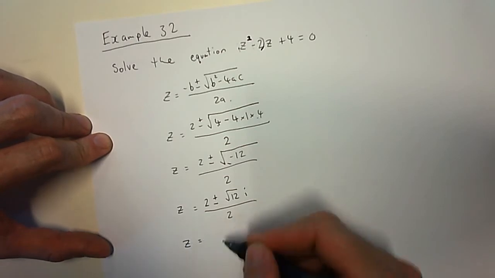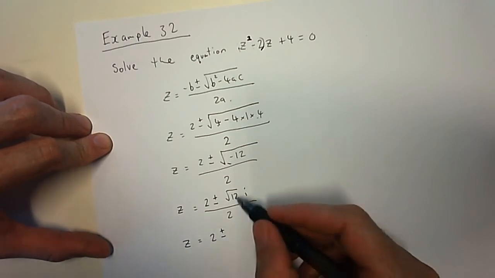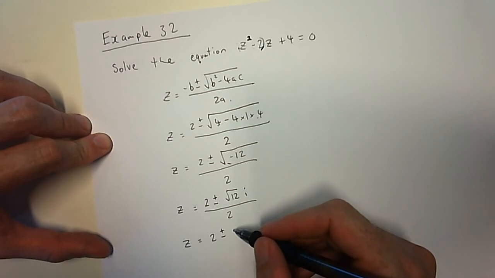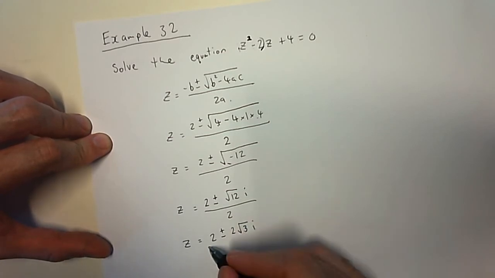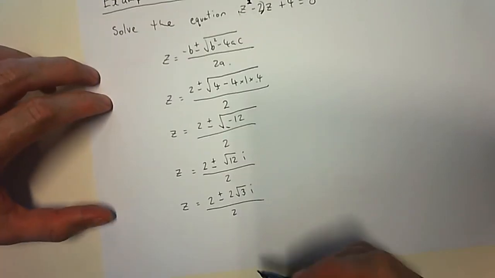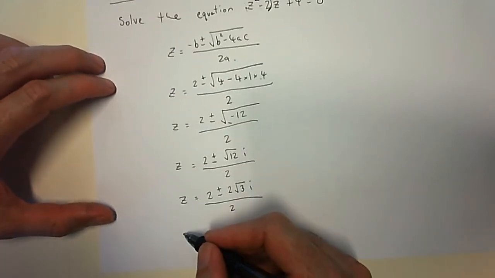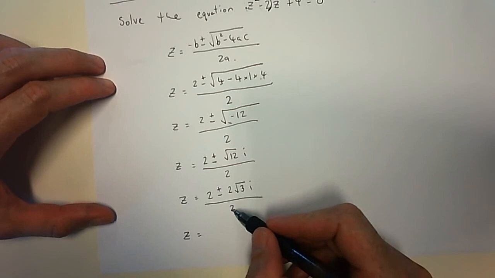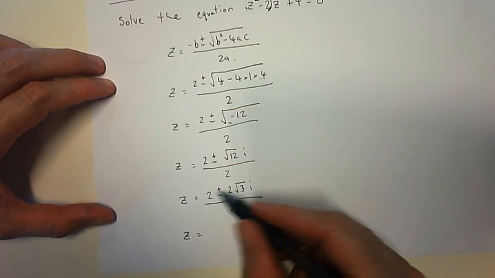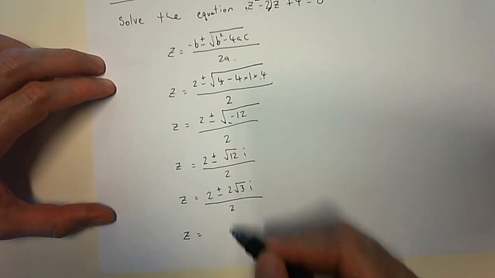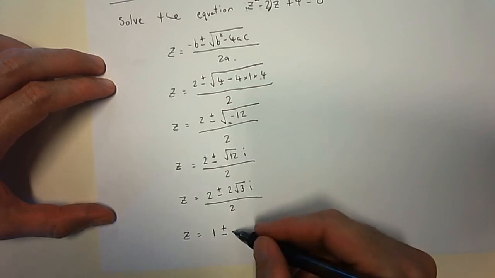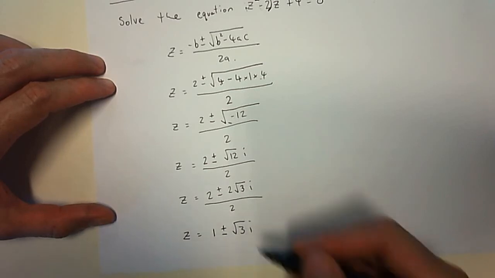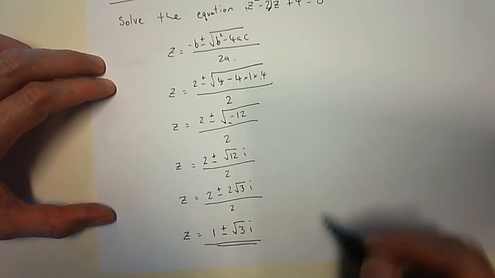Further simplifying this, I'll have 2 plus or minus, and I can write square root of 12 as 2 root 3, divided by 2. Now, once I'm at the end, I can have z is equal to, and I divide both these two terms by 2, because the denominator is 2, and I'll end up with 1 plus or minus square root of 3 i. And that's my final solution.